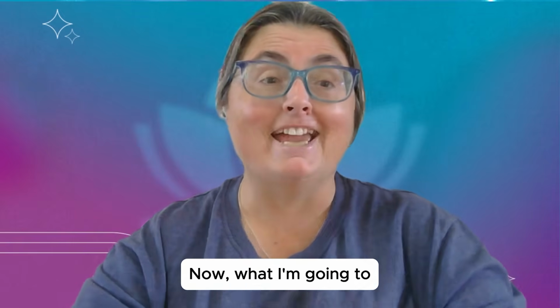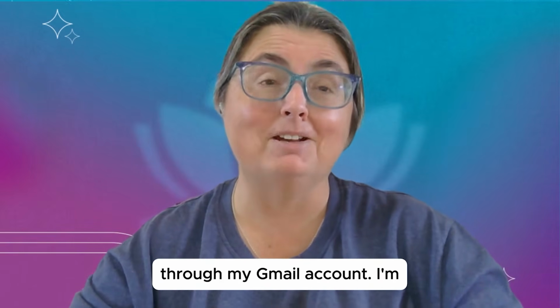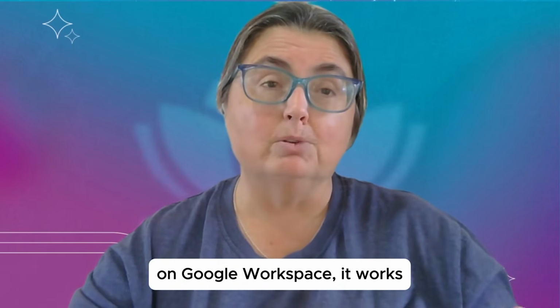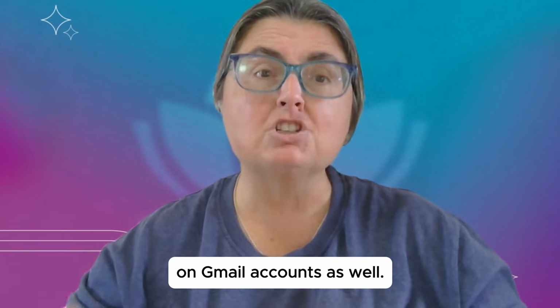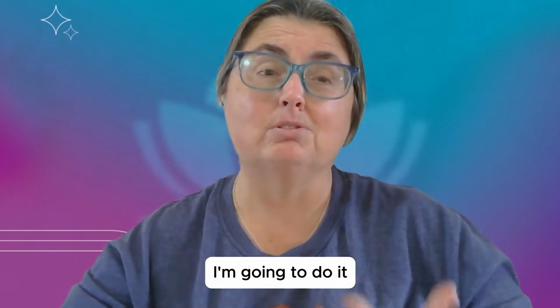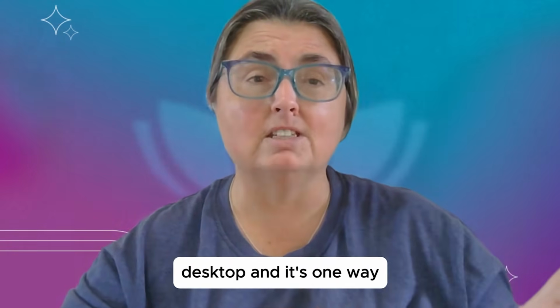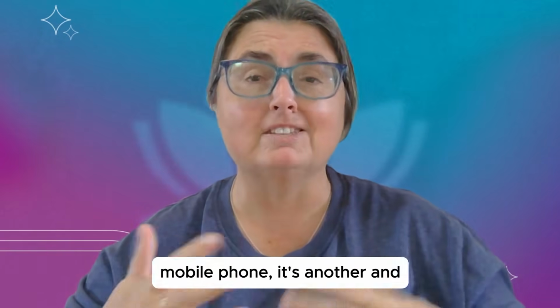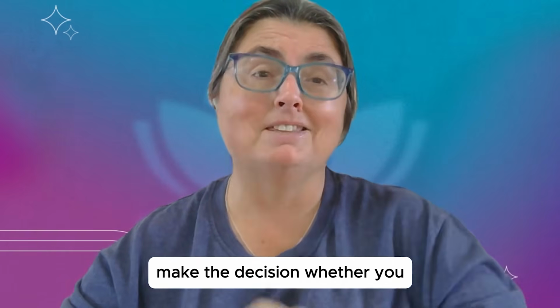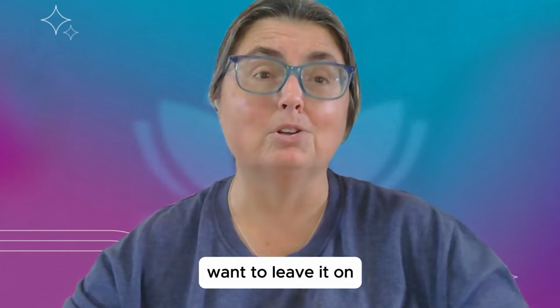Now, what I'm going to do today is actually go through my Gmail account. I'm going to go through my Google Workspace account. It works on Google Workspace. It works on Gmail accounts as well. And I'm going to do it on the desktop, and I'm going to do it on the mobile phone. On the desktop, it's one way. If you do it on the mobile phone, it's another, and you can see how to do it. I'm going to show you how to turn it off. You can then make the decision whether you want to leave it on or turn it off.